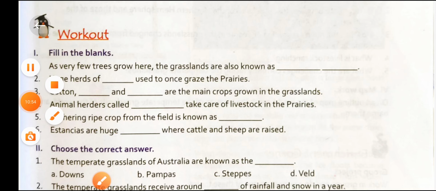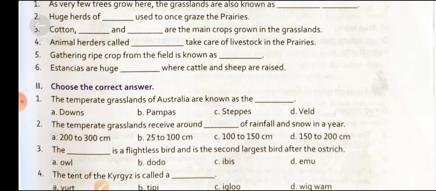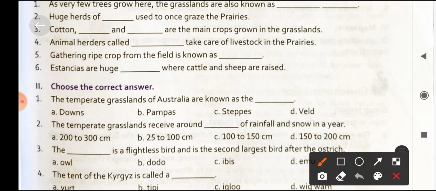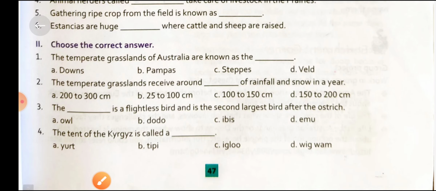Okay, in the next question, choose the correct answer. Students, some options are given to you and you should choose the correct answer from these options. So the first question is: the temperate grassland in Australia is known as the downs.